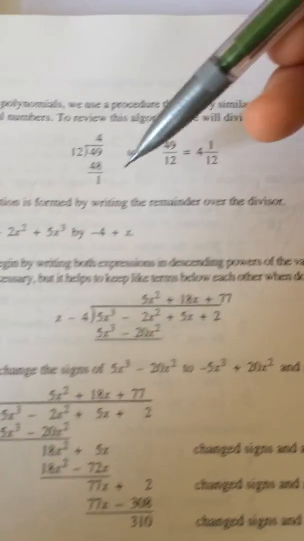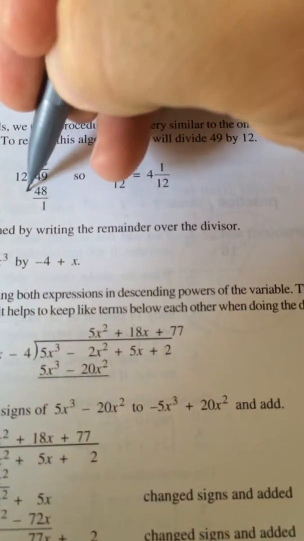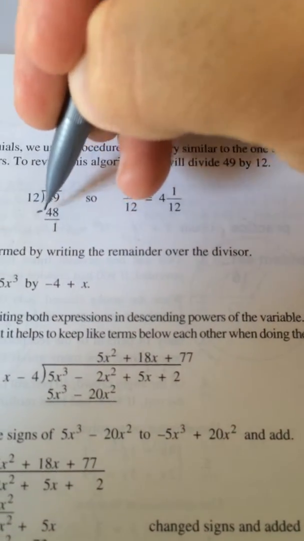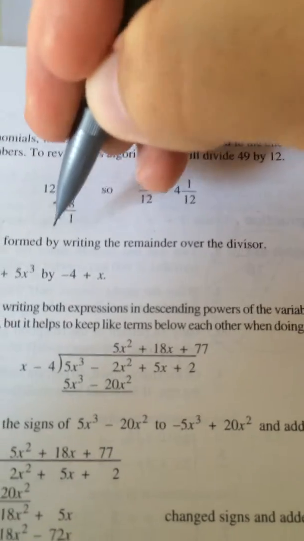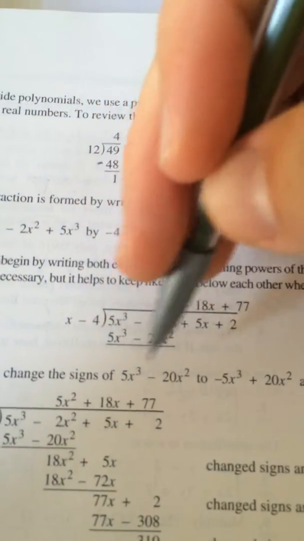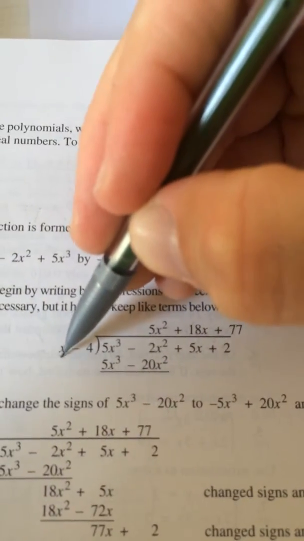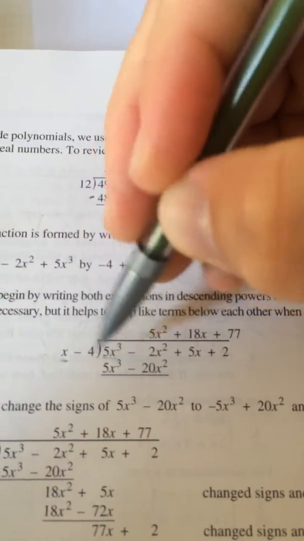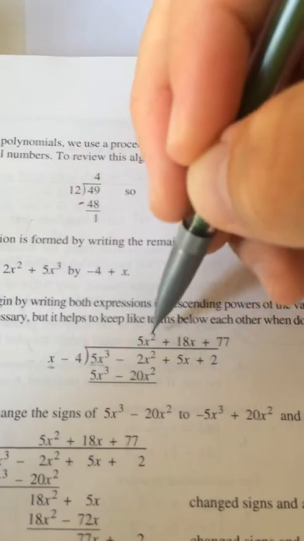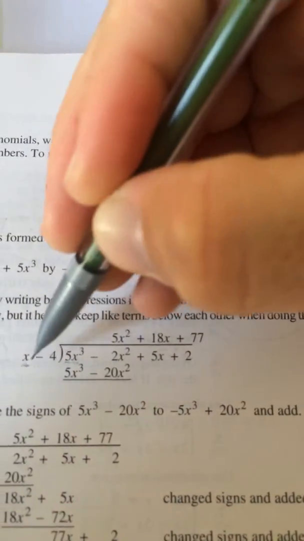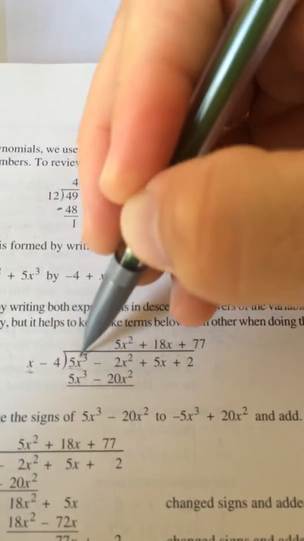Just make sure, remember, in this step you are subtracting. This is kind of a key thing. Now you got to subtract that 48. Same thing down here. When we're doing polynomials, we have to figure out, okay, what do I multiply this by to get this? Well, there's already an x, but I'm going to need x squared to get from x up to x to the third.